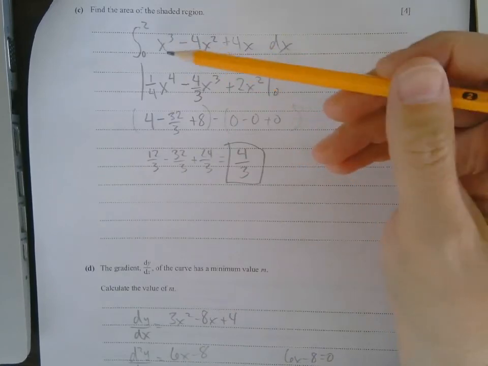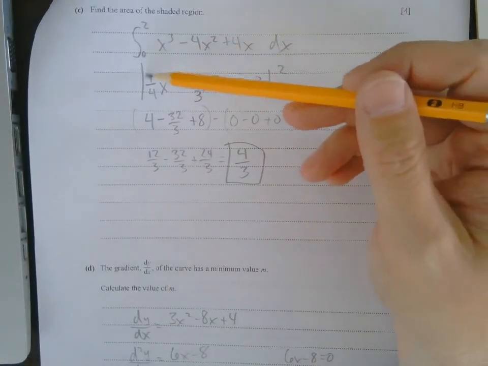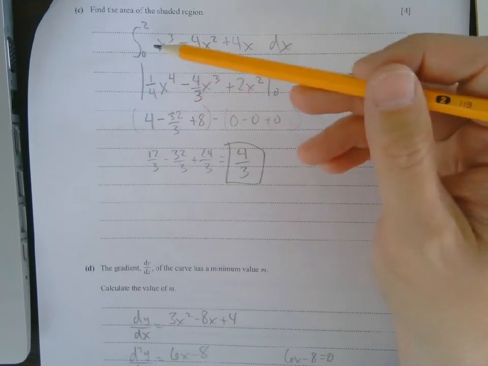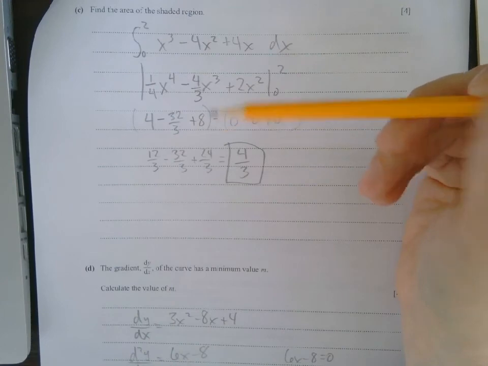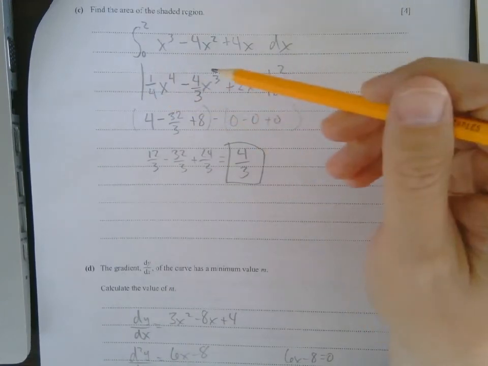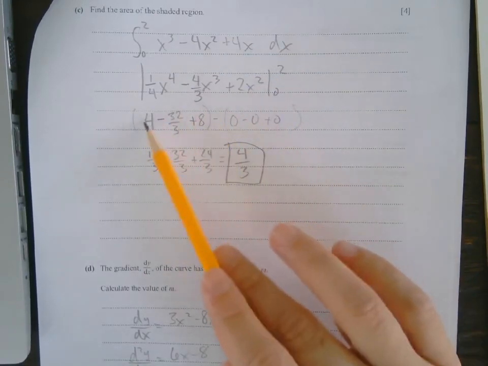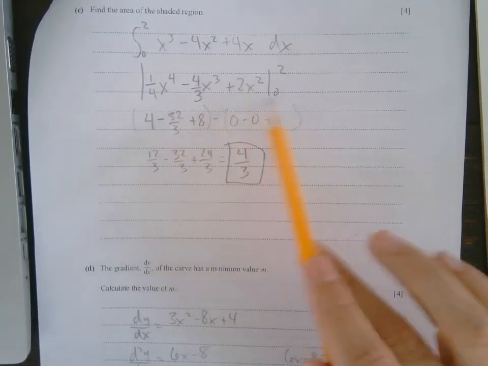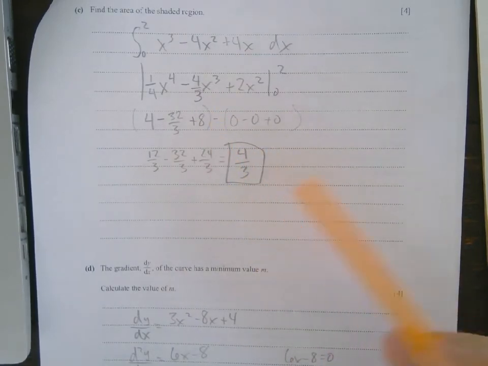All right, so each of these, the exponent has to go up by 1, and then you need to put something here that's going to give you the right coefficient once you've done the derivative. Okay, we end up with this. We evaluate it from 0 to 2, so we plug 2 in to all of these first, and then we plug 0 into all of these, and then it's just a question of simplifying it down, and we get 4/3. Okay, all right.